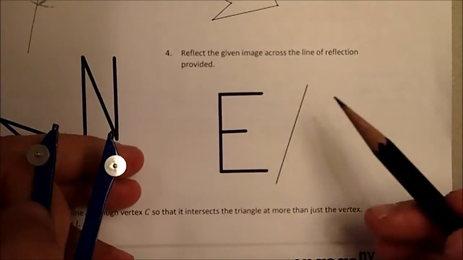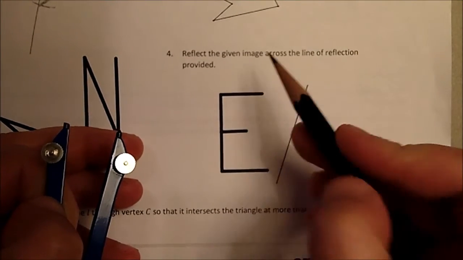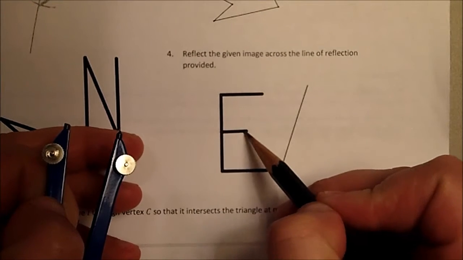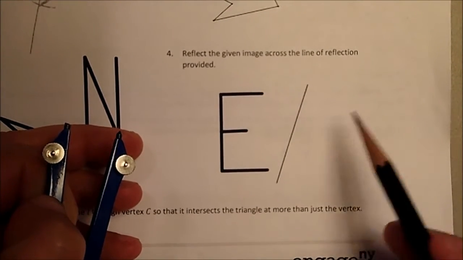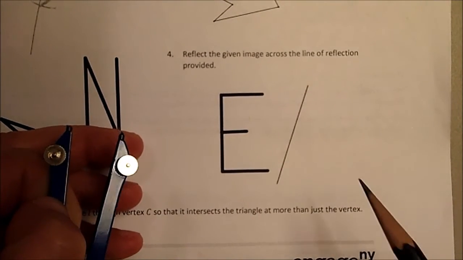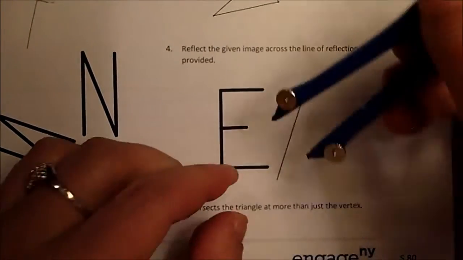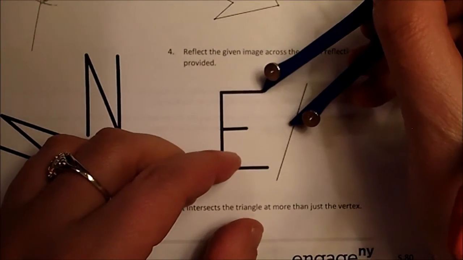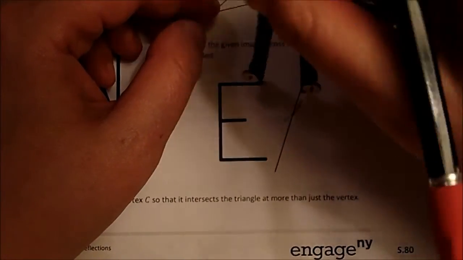What we have here, we want to be able to find the reflected image, and we've got basically 1, 2, 3, 4, 5, 6 points. And if we knew where all of those points were over on the image side, we would be solid, we would be good to go. So we want to work on that. So I'm going to start over here with this edge of the E, and we're going to make a little line.